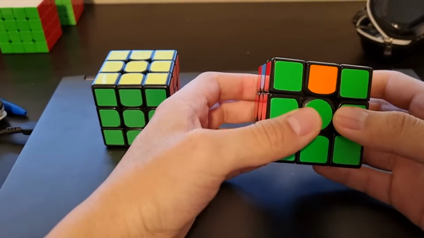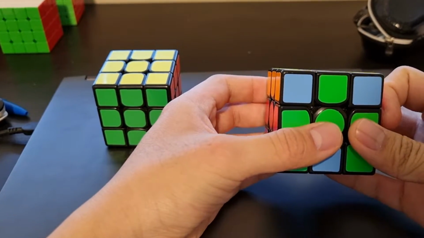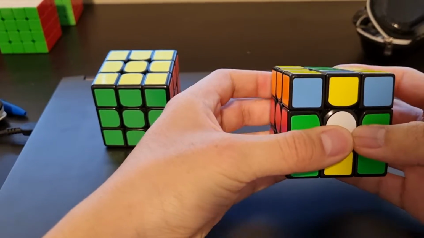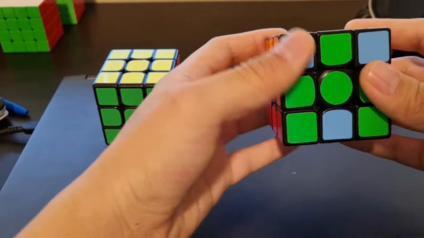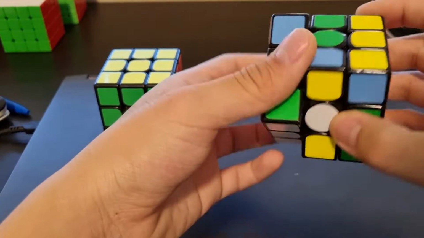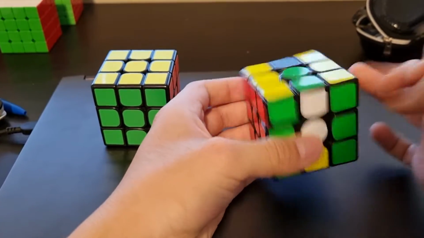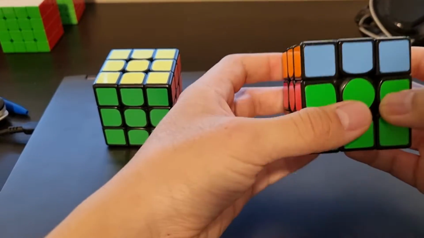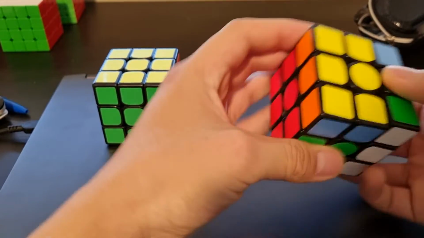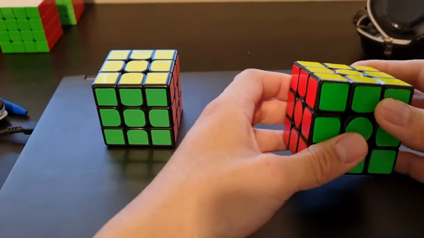And then for this one, it's adjacent swapping, and we do M2, U, M2, U, M prime, so the middle layer goes up. If you're holding the left and the right, make sure you have both going down, and then do a U2, M2, U2, M prime. So again, this goes up, U2. Okay.